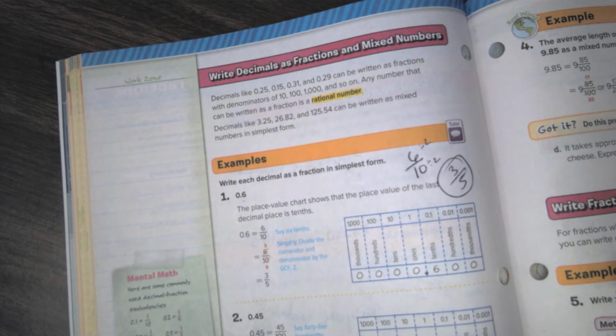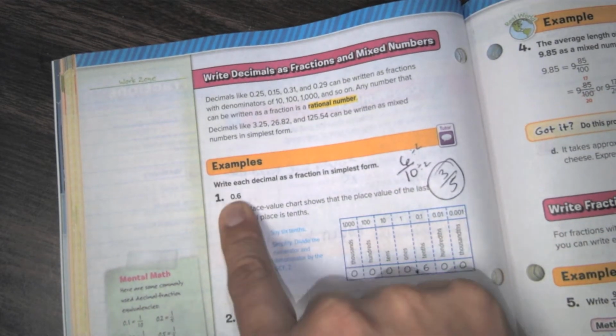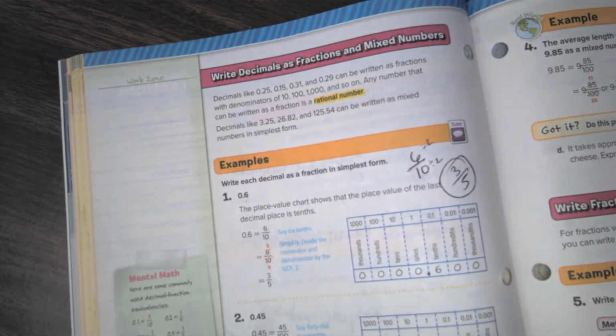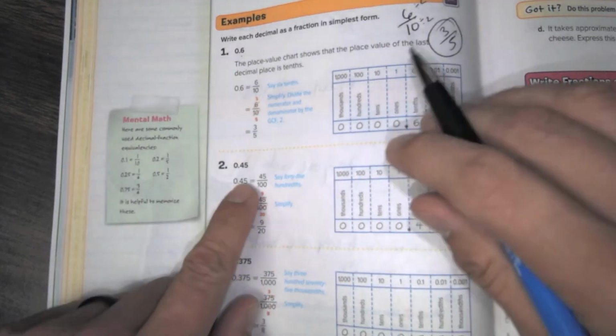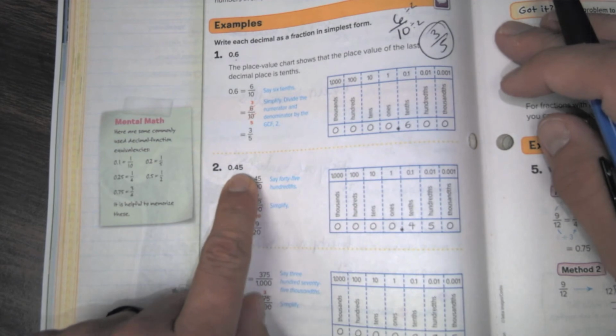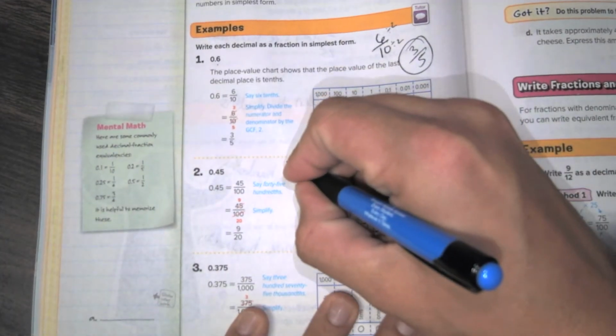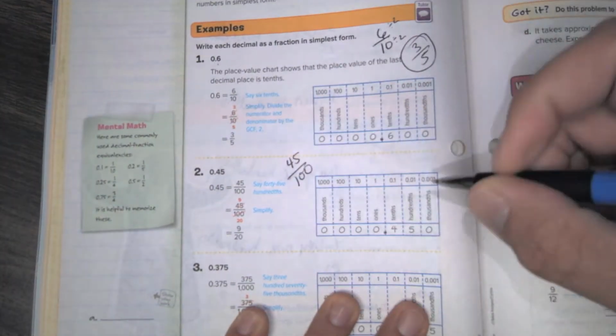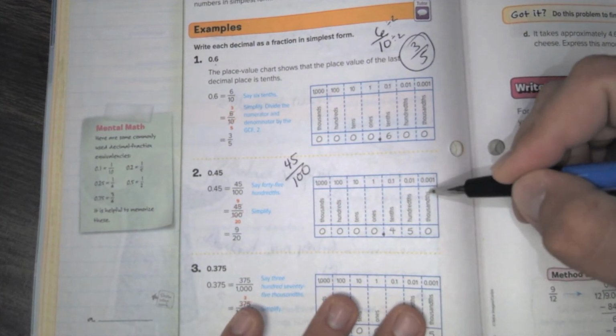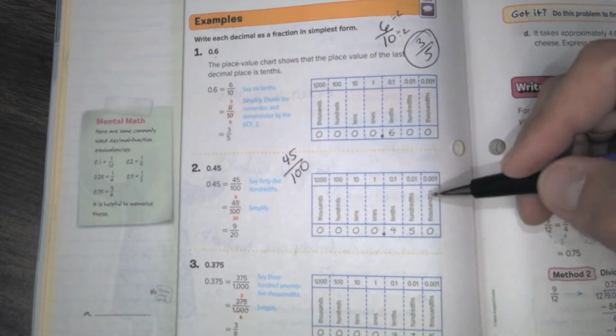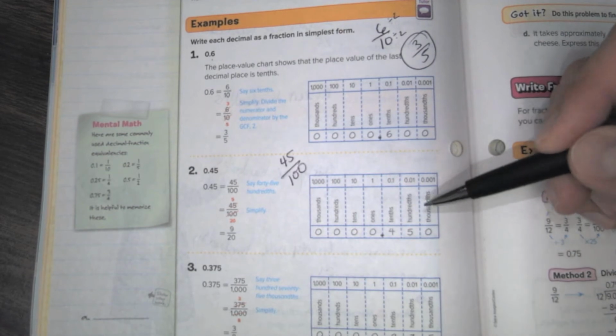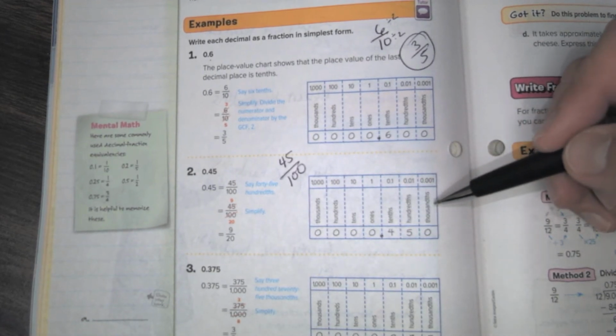All we're working with today is changing a decimal into a fraction. The next one, example number 2, is 45 hundredths. That's going to be 45 over 100. If you need to write out the place value box every time, there's nothing wrong with that. It will make you better at place value, and in the long run you won't need it anymore.